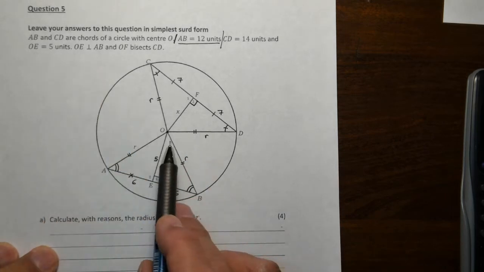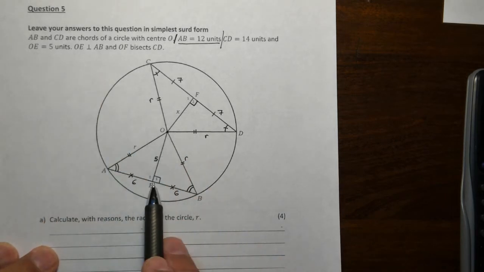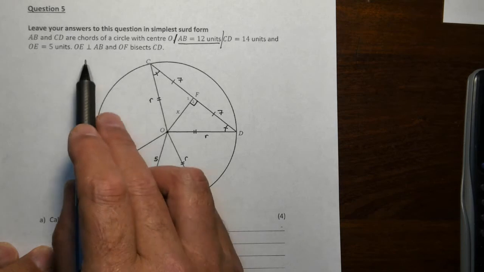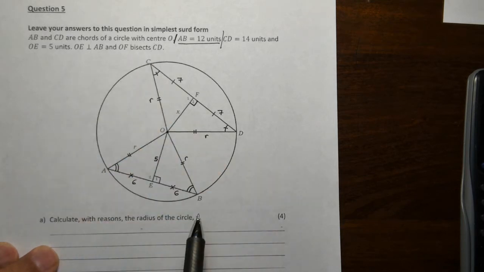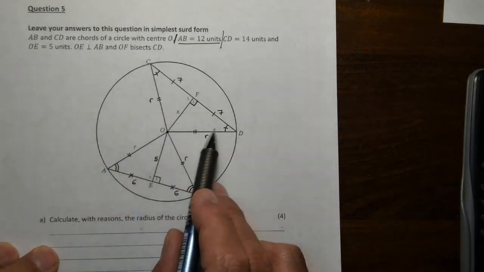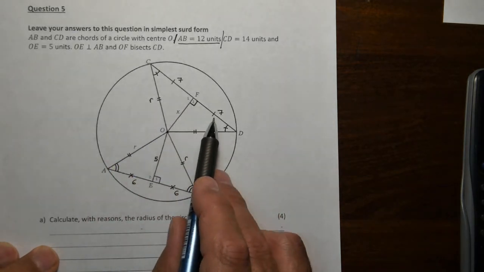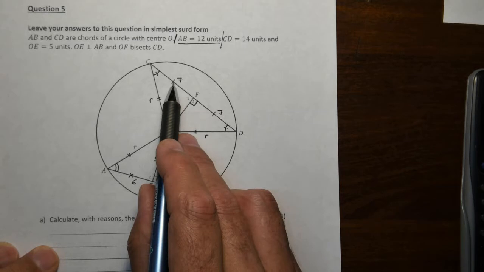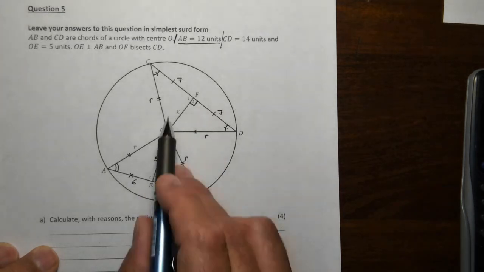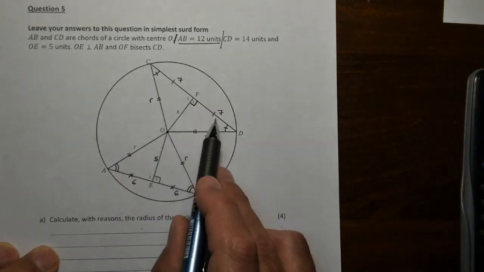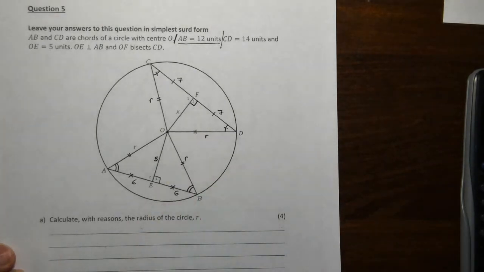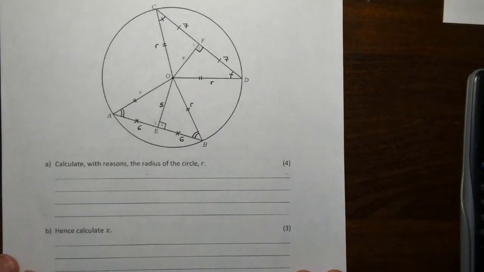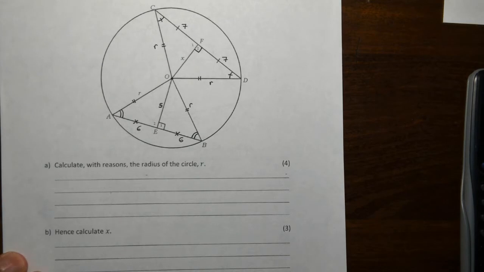OE is perpendicular to AB. We've already used it because it was on the diagram. And here's one. OF bisects CD. CD is bisected by OF. Well, that was shown. So we used the visual cues that they gave us, and we saw that the angle here was 90. Okay, let's see what they ask us. We can move now to the question itself.